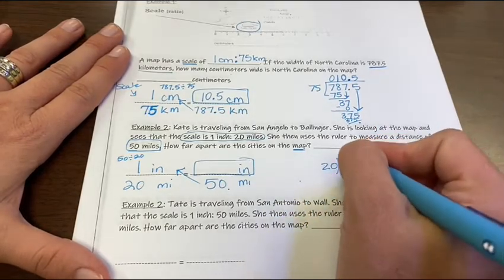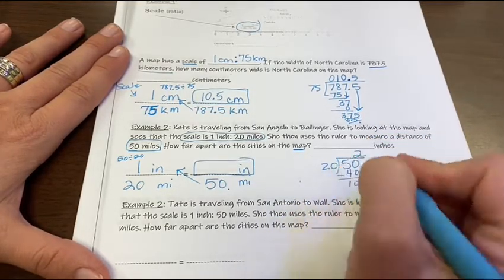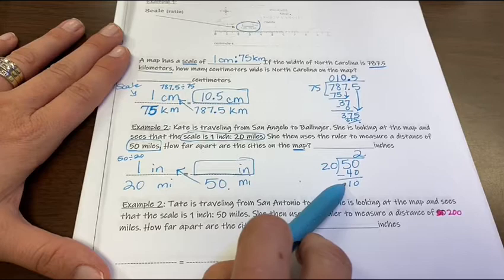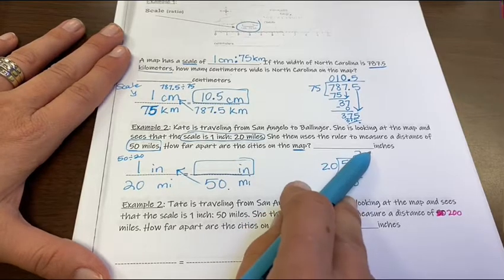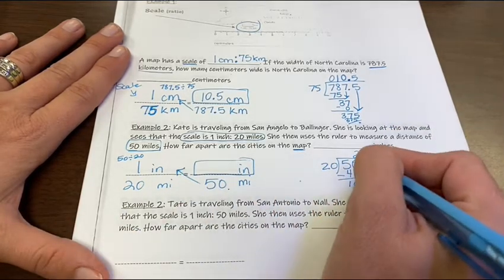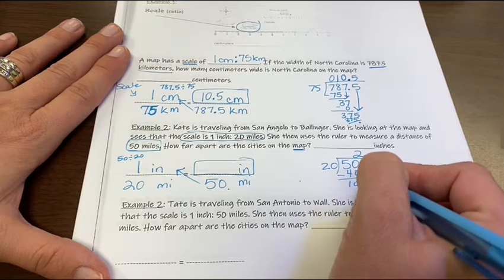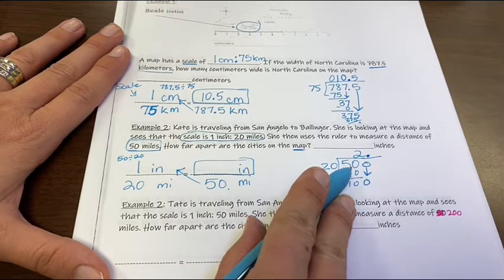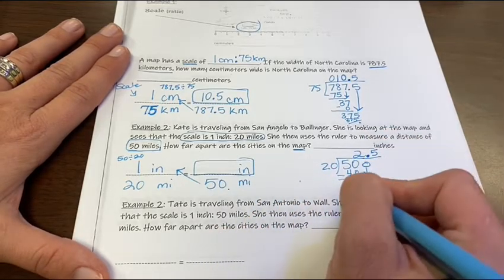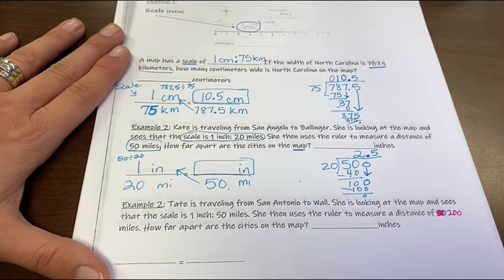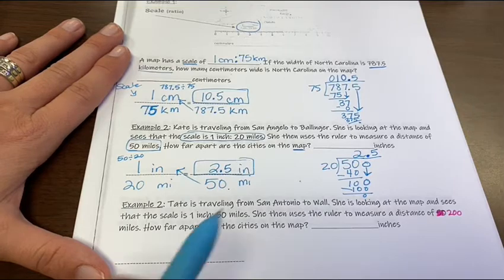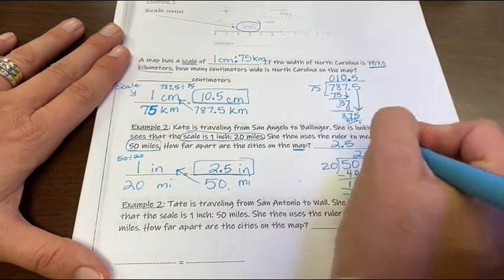20 goes into 50 2 times. All right, so remember, when you get here, we're not in 5th grade, so we're not going to put our remainder up here. We're going to put a decimal in our answer. That decimal gives us permission to drop a 0 from our dividend. Not from our answer, from our dividend. So now 20 goes into 100 5 times, and we get our remainder of 0. So 2.5 inches on the map is 50 miles. So 2.5 inches.